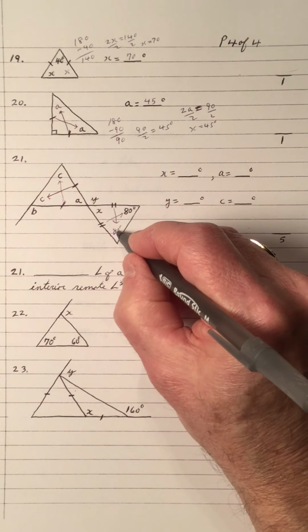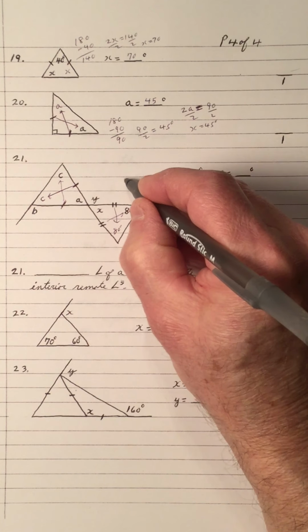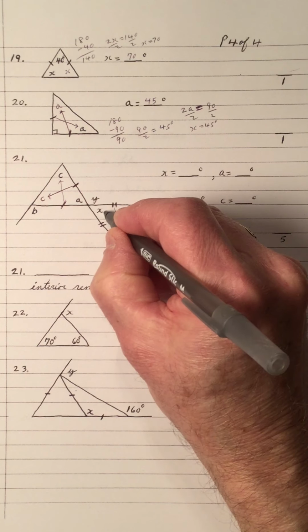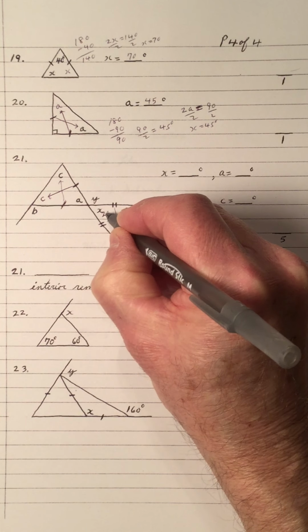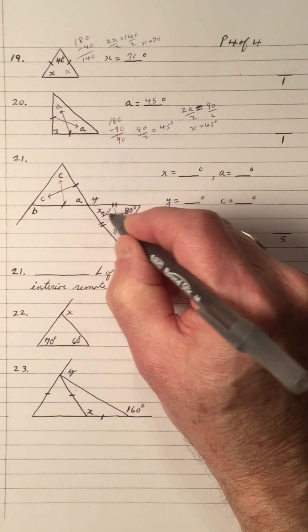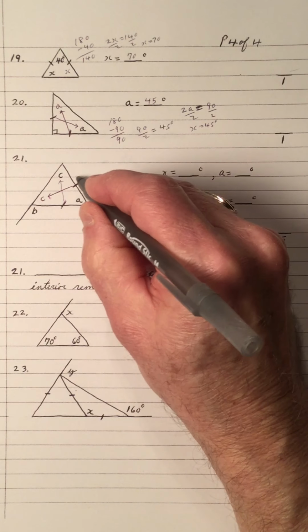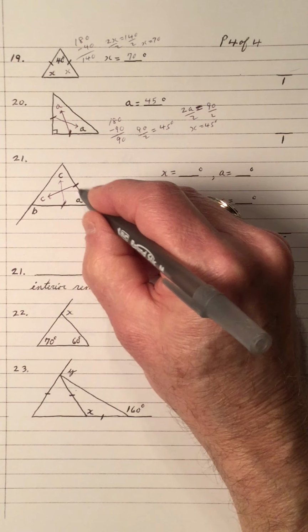So let's go. We got an 80. Let's go back. We got an 80 and an 80. That's 160. So that means x is 20, because it's 180 in the triangle. Let's see. 100 plus 80, 180. Good. Now we got a straight angle. So that's 180.